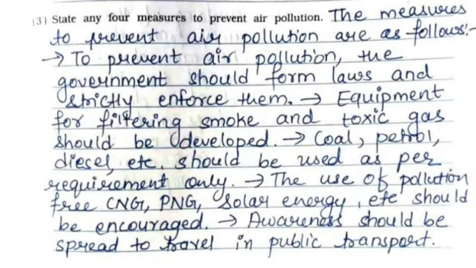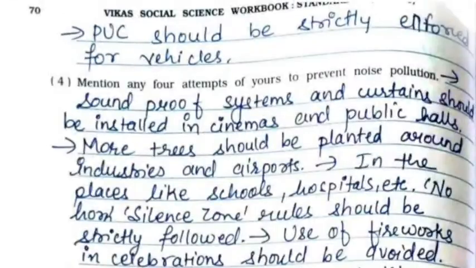Third one, state any 4 measures to prevent air pollution. The measures to prevent air pollution are as follows. To prevent air pollution, the government should form laws and strictly enforce them. Equipment for filtering smoke and toxic gas should be developed. Coal, petrol, diesel, etc. should be used as per requirement only. The use of pollution-free CNG, PNG, solar energy, etc. should be encouraged. Awareness should be spread to travel in public transport. PUC should be strictly enforced for vehicles.